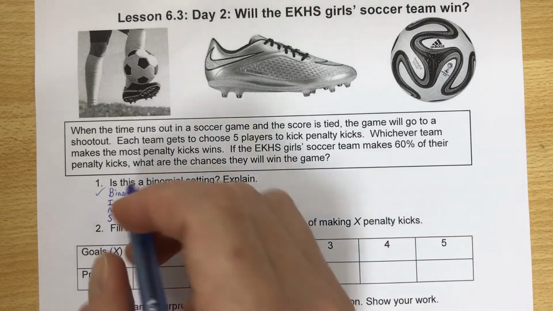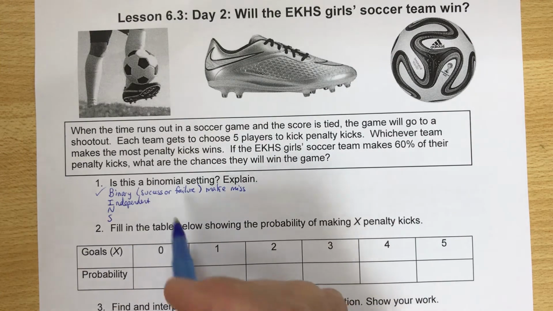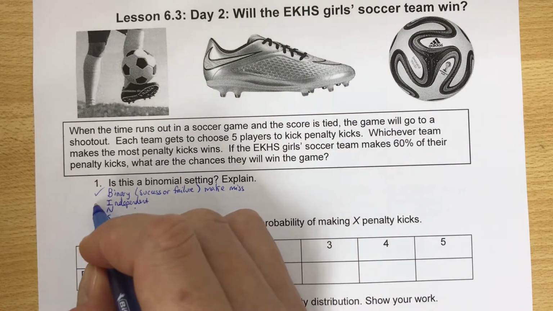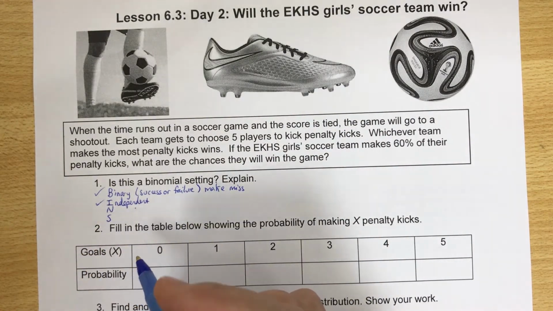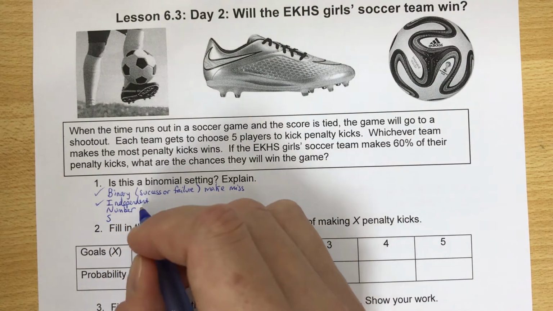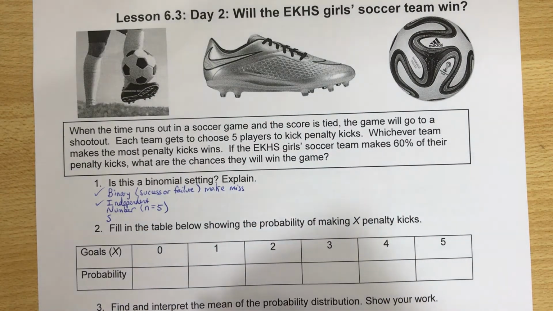That's good. Is it independent? Well, in this case, we will assume that the second kick is not going to depend on the first kick. The third kick will not depend on the second kick. So what one player does in their kick is not going to affect what the other player does in their kick. So yes, that's independent. We need to have a fixed number of trials. In this case, we're going to take 5 penalty kicks, 5 shots. So n is equal to 5.